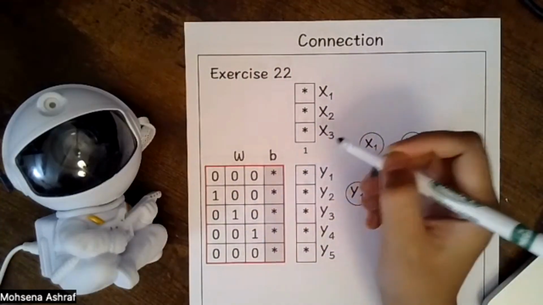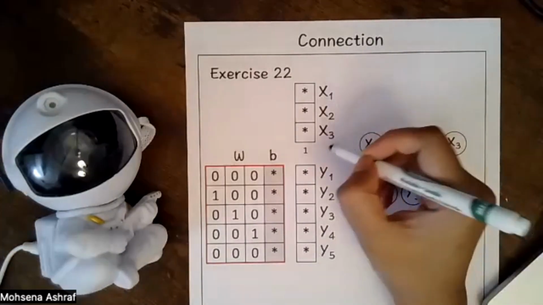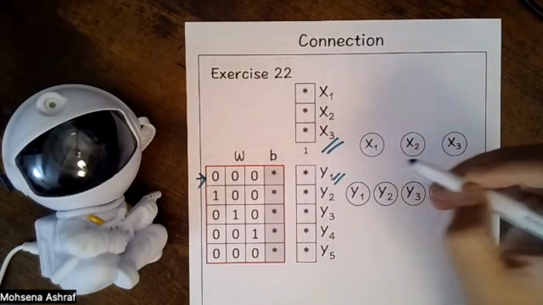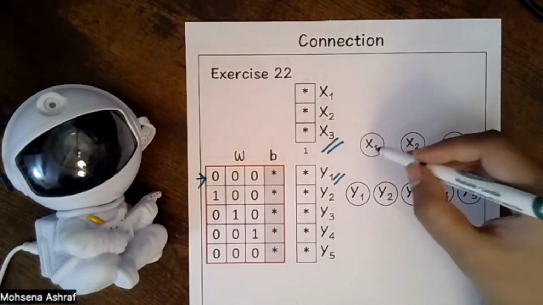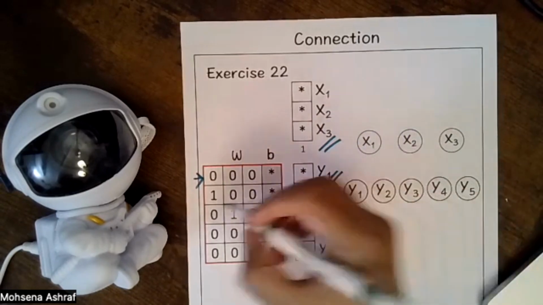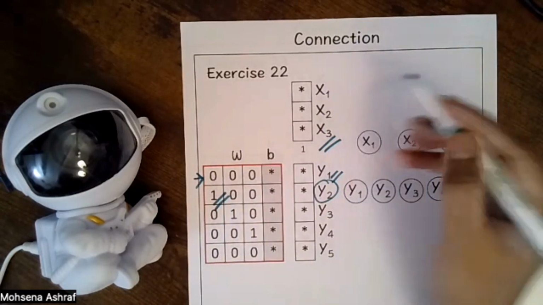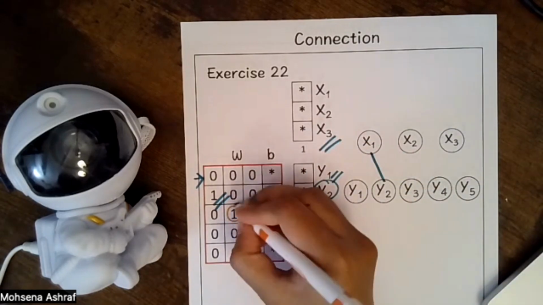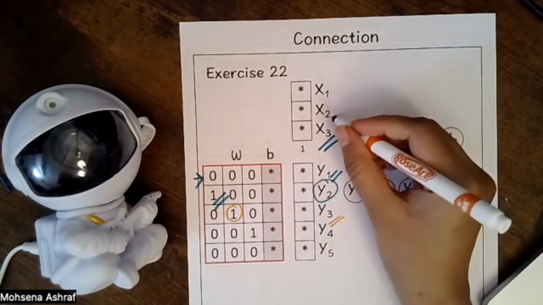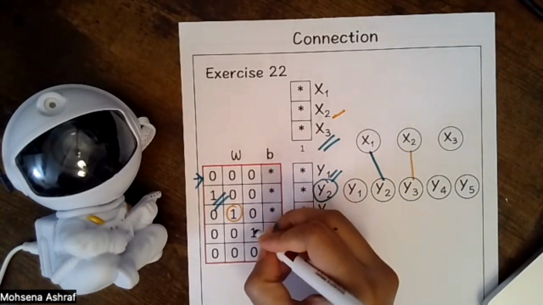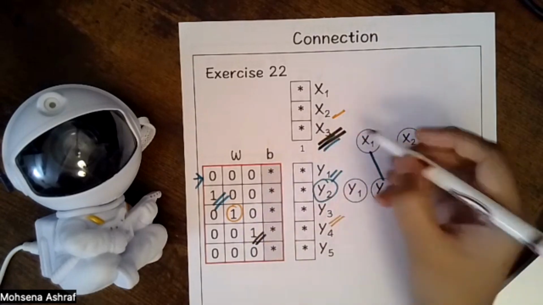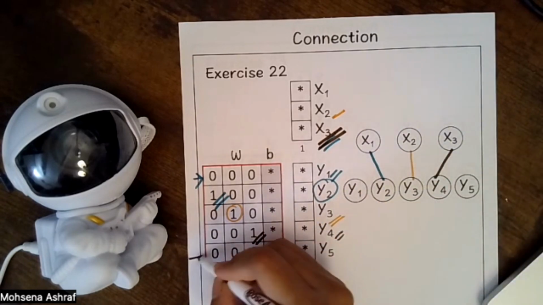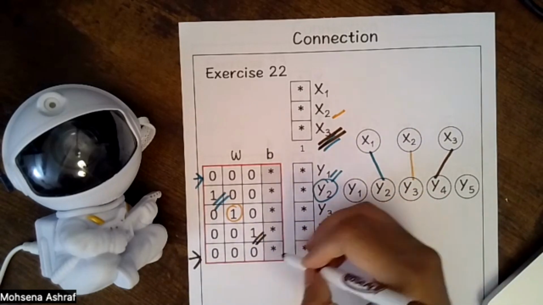Next, we have 5 rows of weights and 5 outputs and 3 inputs. So for the first row, none of the inputs will have an impact on y1. So y1 doesn't get connected with any of the inputs, but for y2, only x1 gets to be multiplied with 1. So y2 will get connected with x1. And then for the next row, x2 will be multiplied by 1 for y3. So x2 gets a connection to y3. And then for the next row, this 1 gets multiplied by x3. So x3 will have an impact on y4. So we connect x3 to y4. And for the last row, none of the inputs have an impact because all the weights are 0 for y5.